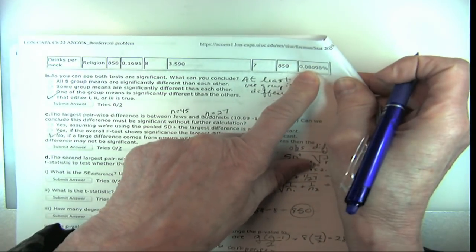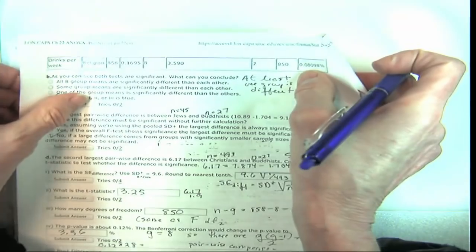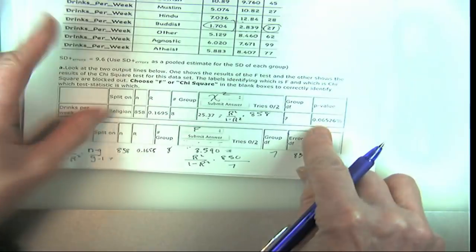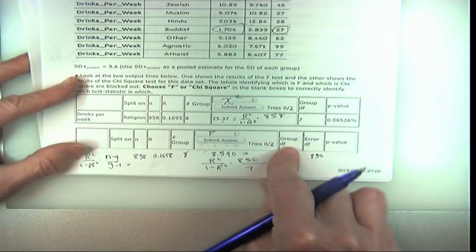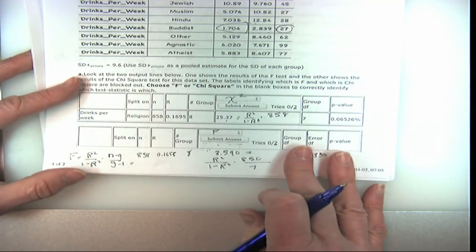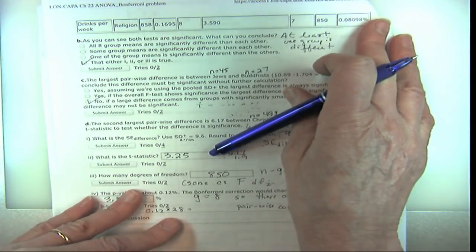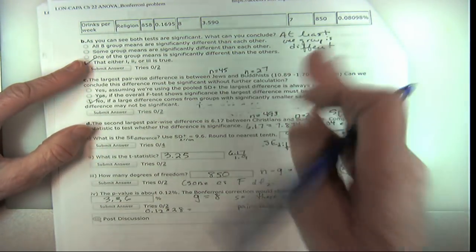You could have looked at the p-value. Which has a smaller p-value? Chi-squared. So we could compare 0.08 to 0.06. There's many clues. Look, it has 2 sets of degrees of freedom here. There's a lot of different things you could compare. So, anyways, we did that. And as you can see, both are significant, so you can conclude at least one of the groups is different.